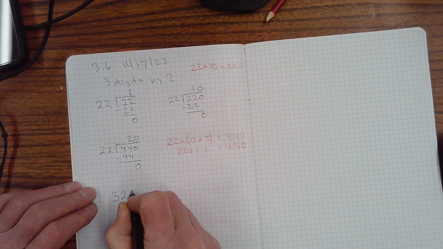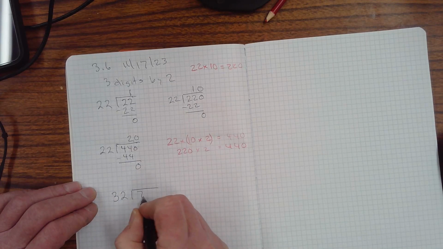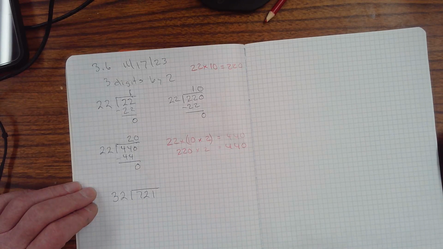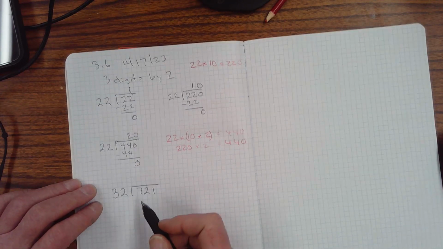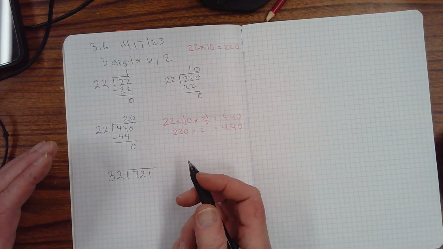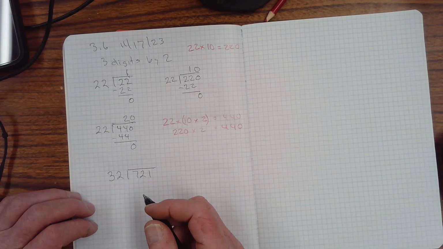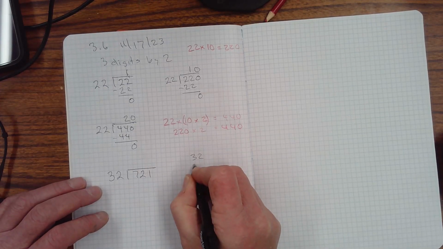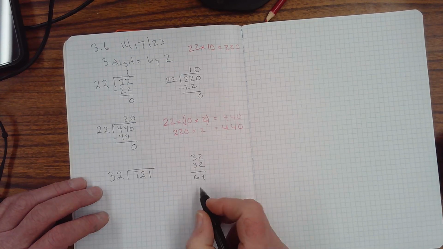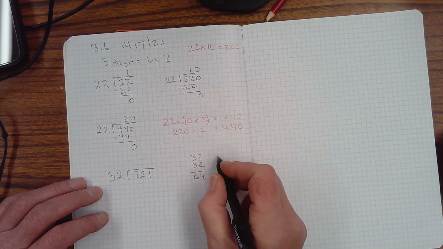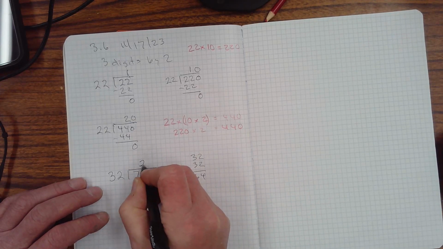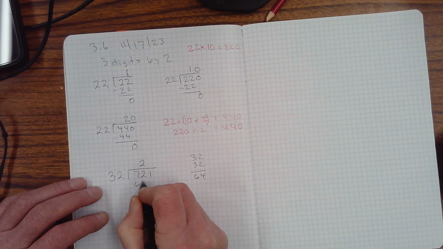721 divided by 32. Will 32 go into 7? No. Will 32 go into 72? Sure. How many times? Well, let's think. 32, 32, 64. Twice, we're not going to fit another one in. So it's got to be 2 times. It didn't go into the 7, it went into the 72, so it's over the 2. 2 times 32 is 64.